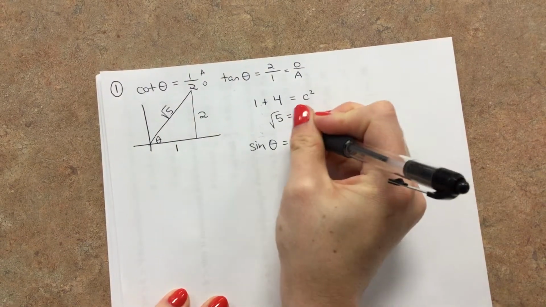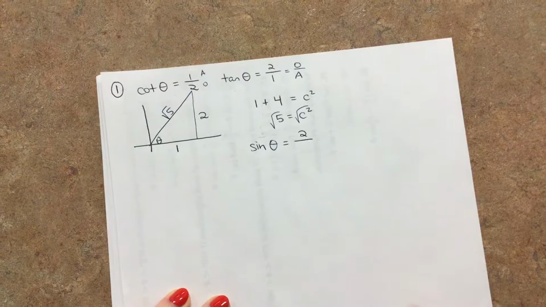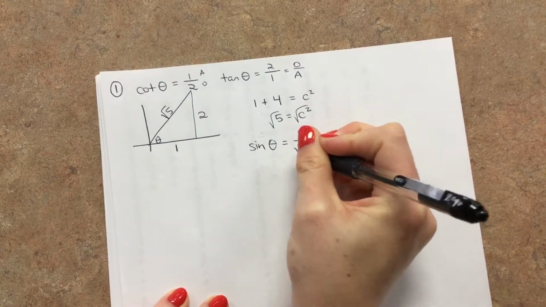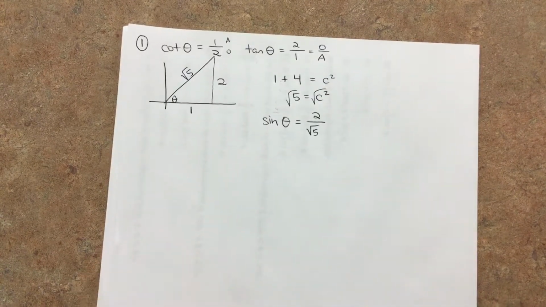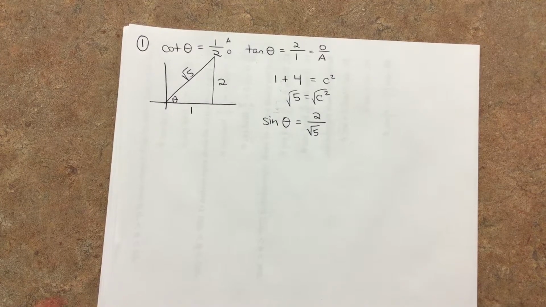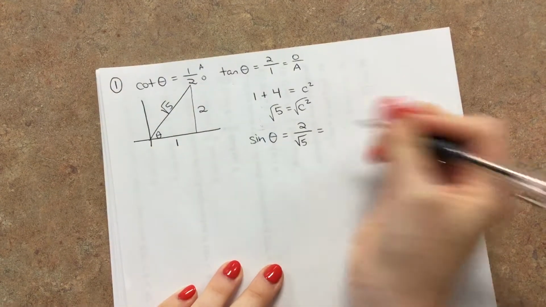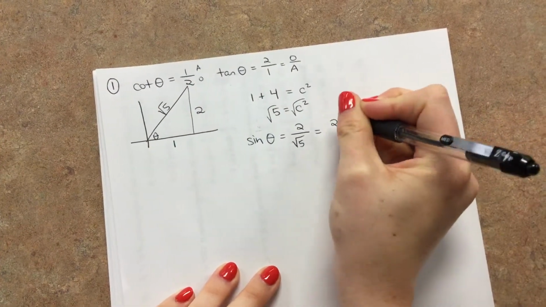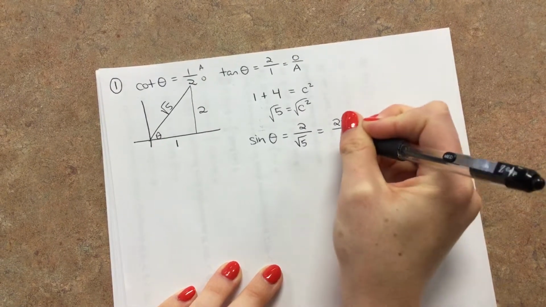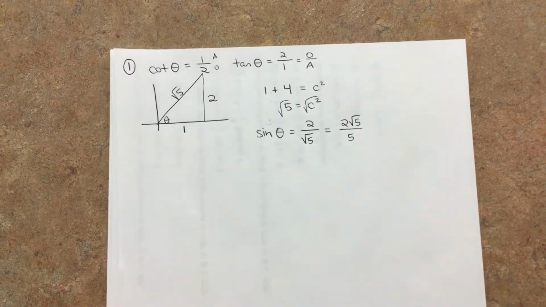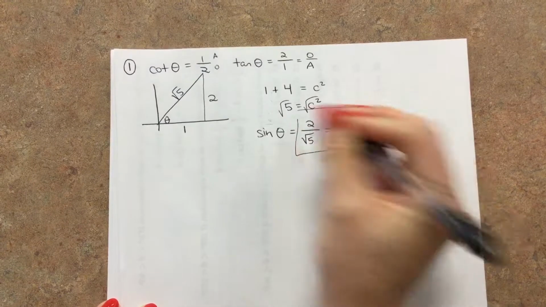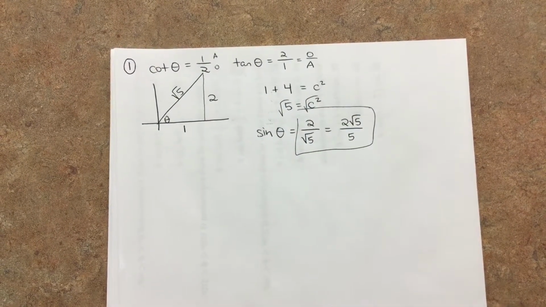So opposite of that angle would be the 2, and then the hypotenuse would be the square root of 5. So leave it like that if you want to. I've told you I don't care if you rationalize the denominator. If you do rationalize the denominator, you'd be multiplying by square root of 5 over square root of 5, and you'd get that. Either one of these answers is totally fine. What I don't want is a decimal, because like I said, use exact values, so you should not be typing those in and getting a decimal. Just leave it exactly the way it is.